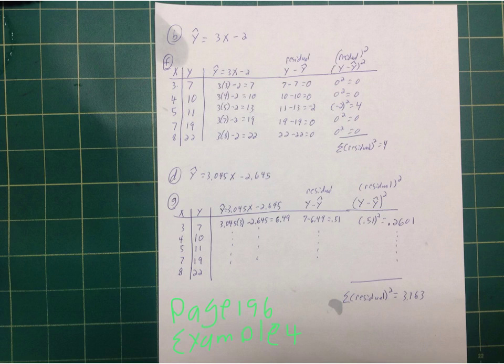Hello, I saw your question on the discussion board about calculating the sum of the squared residuals. You'd already calculated y hat to be 3x minus 2 in part B, and part F asks you to calculate this.